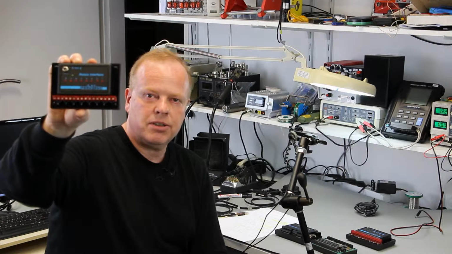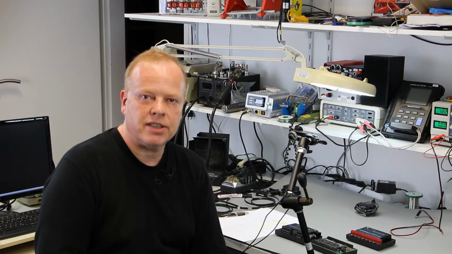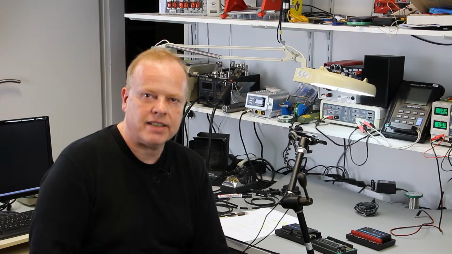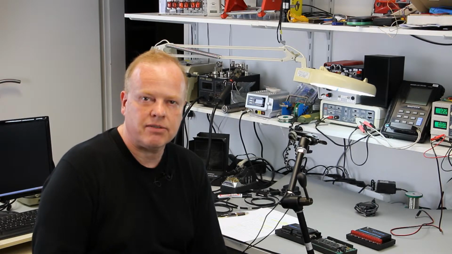It's cascadable, which means you can put up to 16 devices in a row. It can be directly controlled from a PC over the serial connection or any other device that has a serial port and can transmit over a serial port.